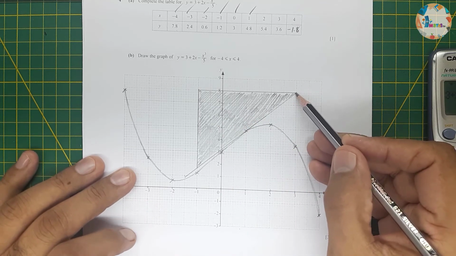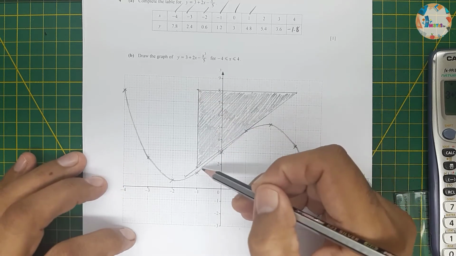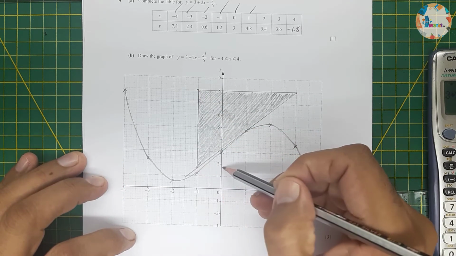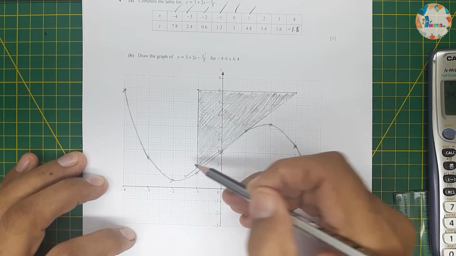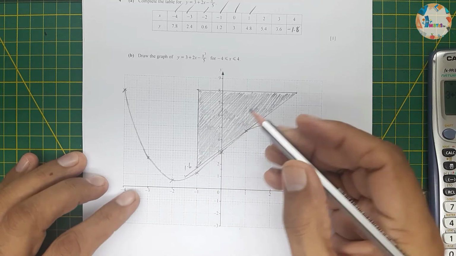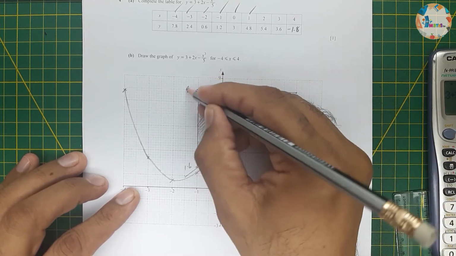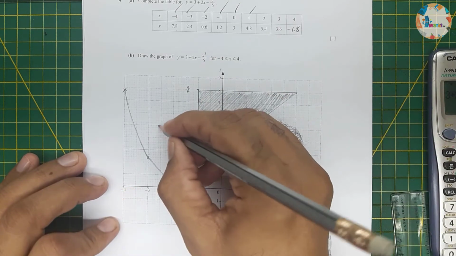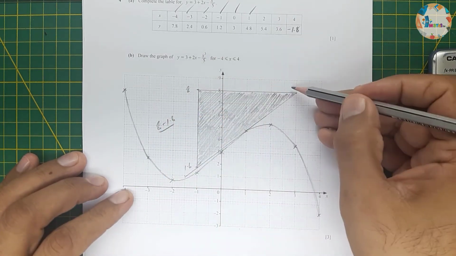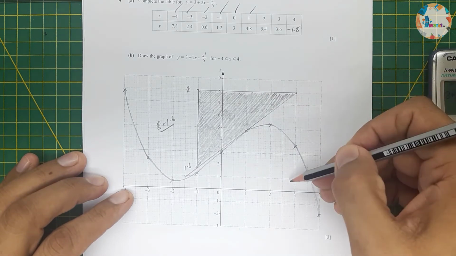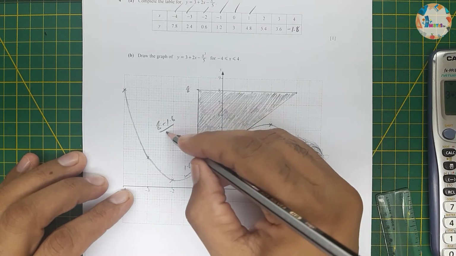Now rise over run. Rise will be from this point to this point, which is 1.6, and this point is 8. So 8 minus 1.6, divided by run, which is this one: 3 up to this one and 1 this one, so 4.